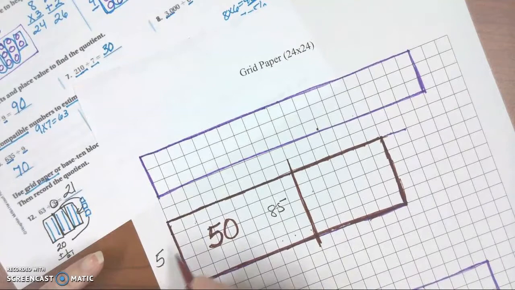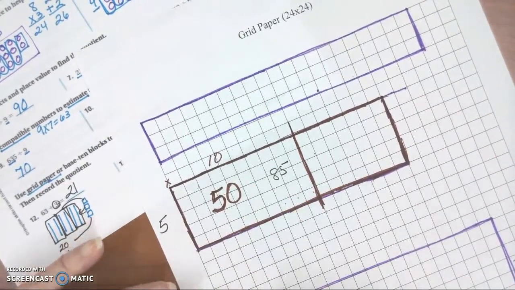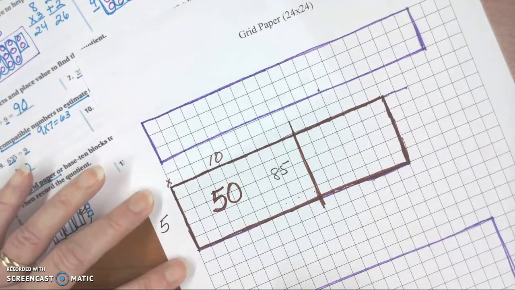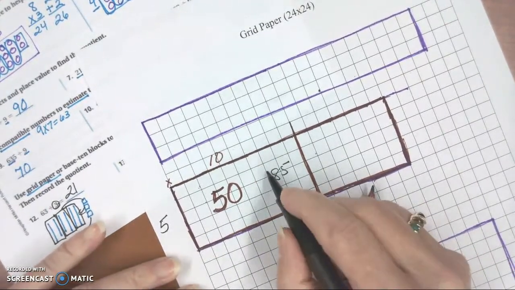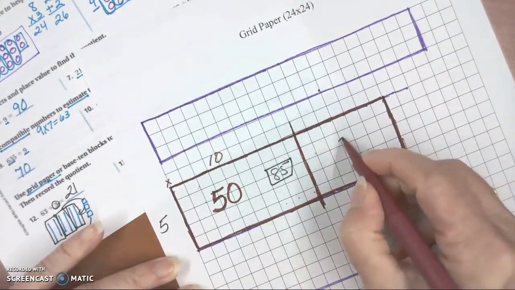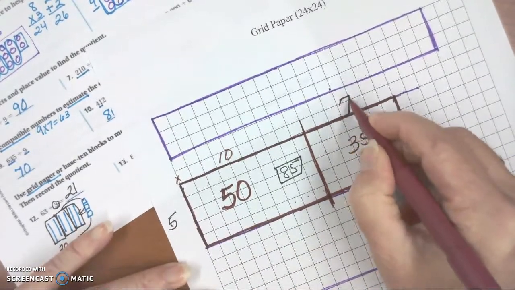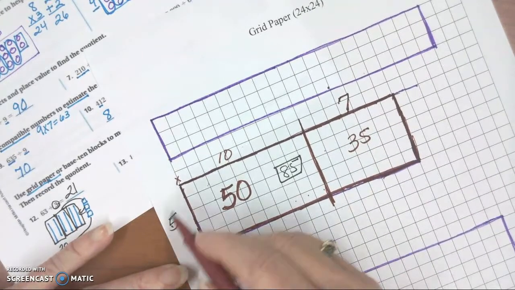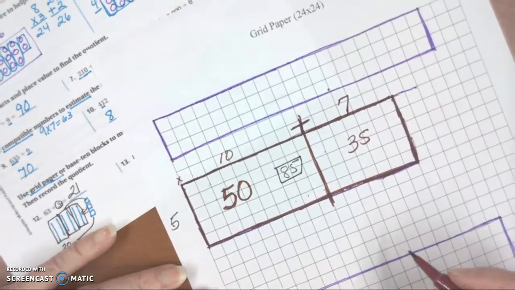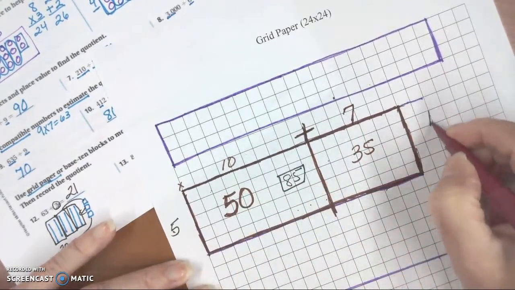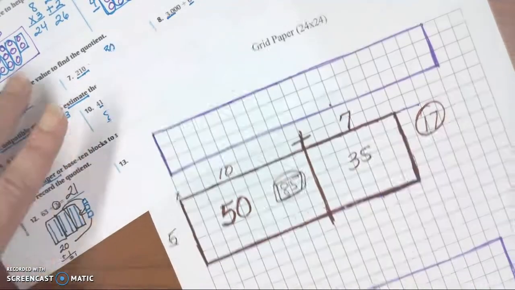Okay, so I know 5 times 10 is 50, and this should kind of recall the area model that you used in multiplication. So if the total of this group is 85, and I've just used 50, that means this total group is 35. Well, what number times 5 gives me 35? And that answer is 7. So 5 times 10 plus 7 should give me my quotient. And what is 10 plus 7? That is 17. So 85 divided by 5 is 17.